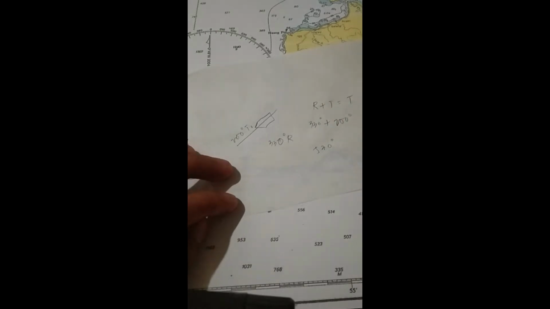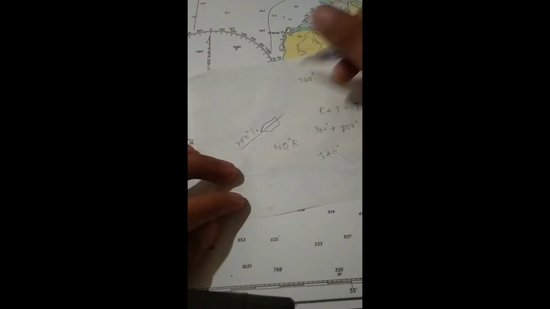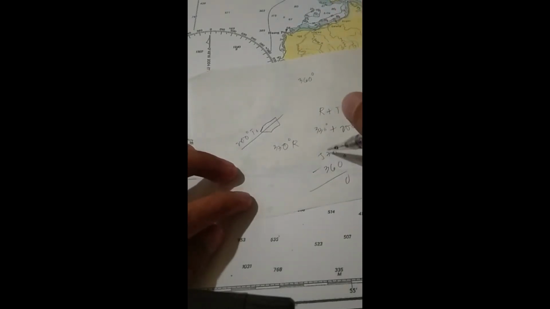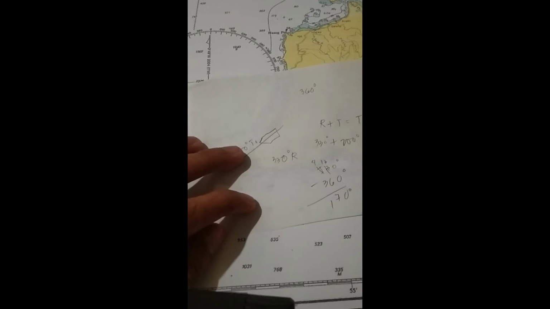Since getting the true bearing, we cannot exceed 360. 360 is the total of the compass. So minus 360 degrees, then we got 170 degrees. So that will be our true bearing. The true bearing of the Pusho lighthouse from the ship is equal to 170 degrees true.